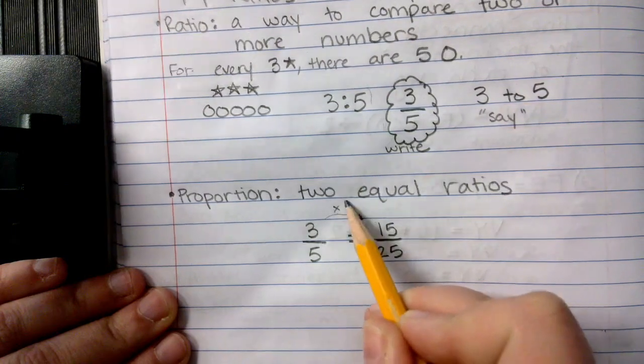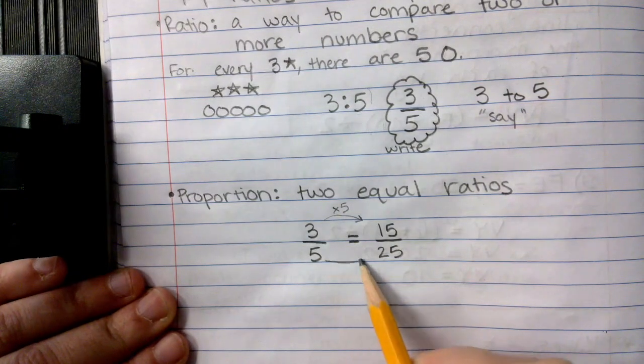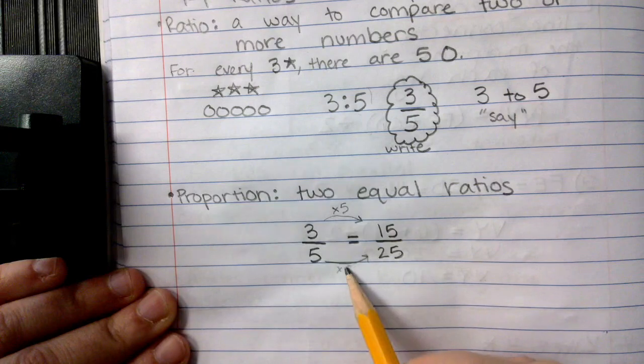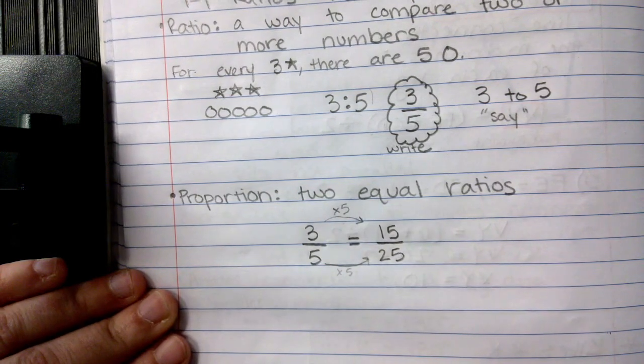Another way we might think of it is that we can make these into simplified fractions. If I do 15 divided by what?